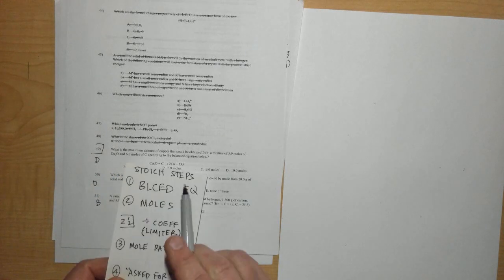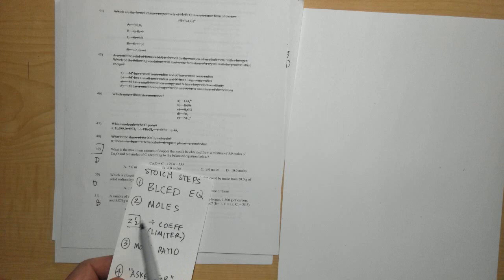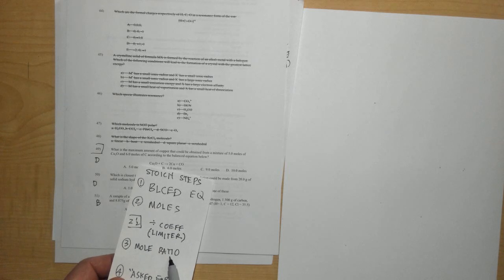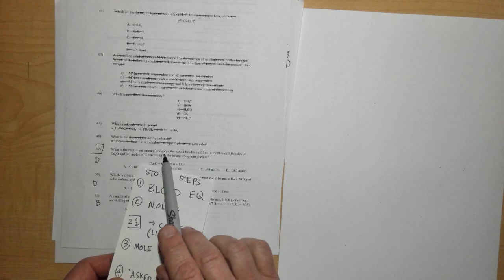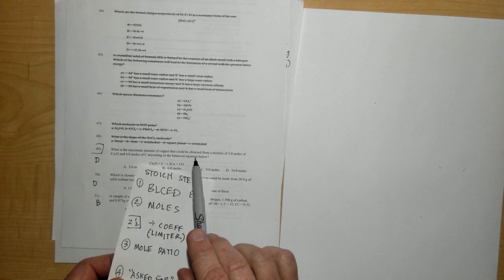So we're given a balanced equation, and we're given a number of moles, and so now we're going to have to divide by the coefficient to determine the limiter, and then we can use the mole-to-mole ratio right here to calculate the amount of copper that could be obtained. Okay? Because notice all the answers are in moles right here, so we wouldn't have to do step number 4 in this.